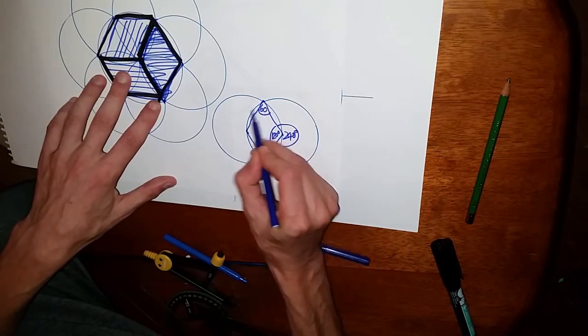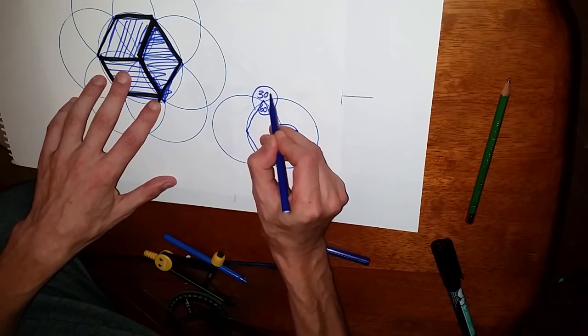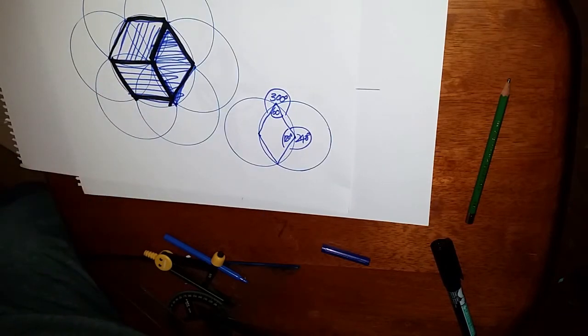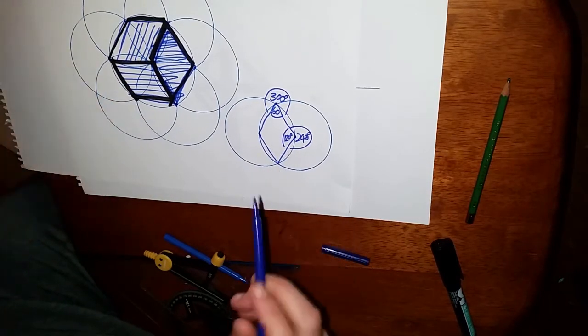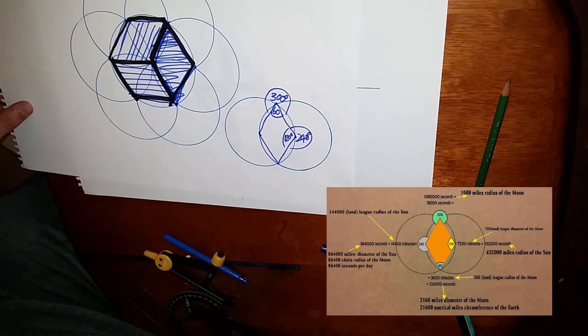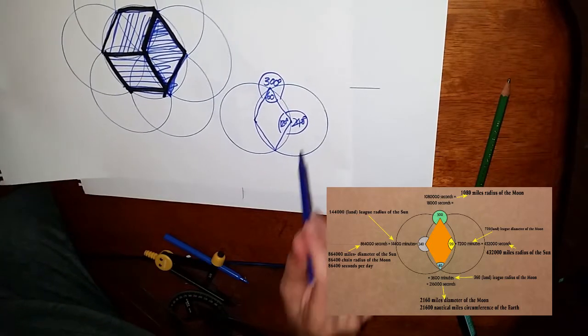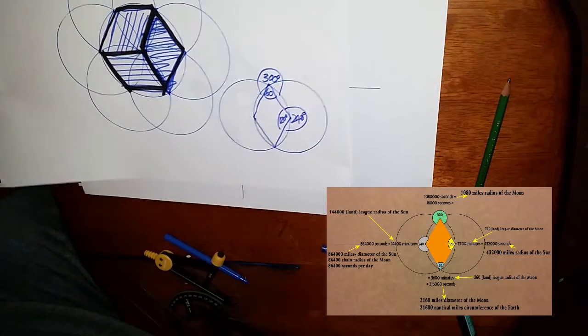This is 60 and that is 300. And I'll put up a graphic just to explain that, because from here we have the dimensions of Sun, Earth and Moon, platonic solids, arithmetic, music, basically all the knowledge emerges here from the vesica.